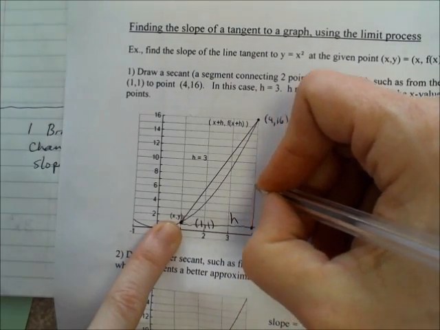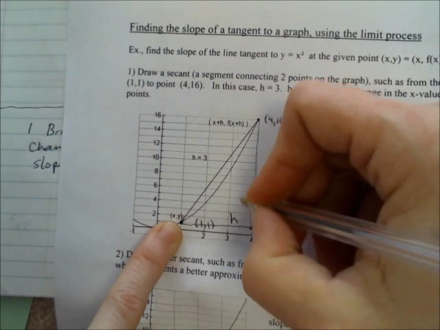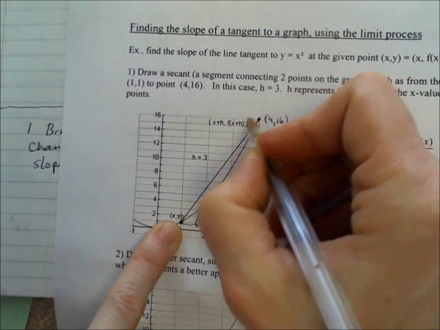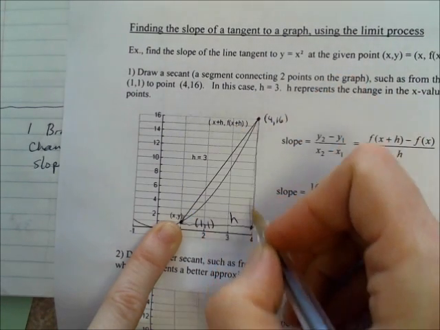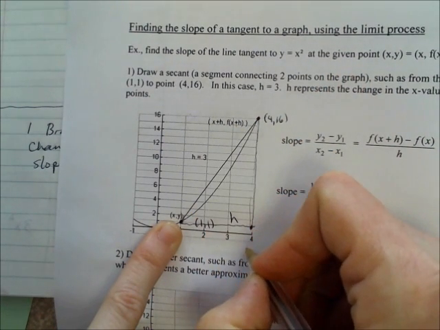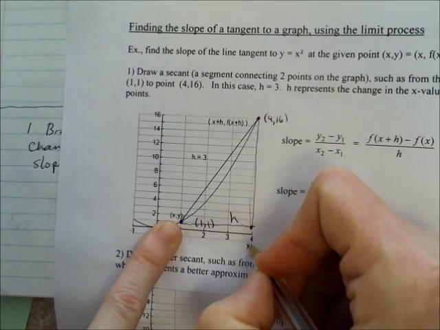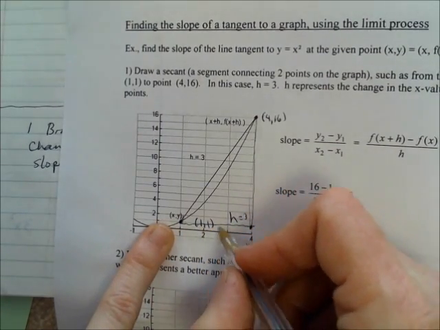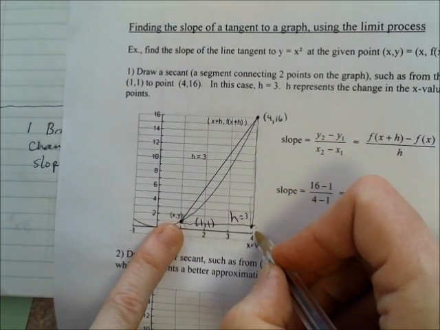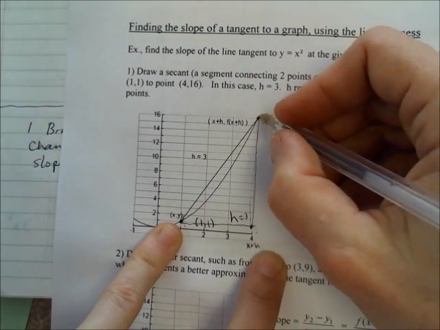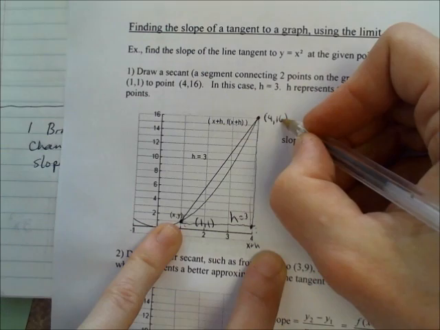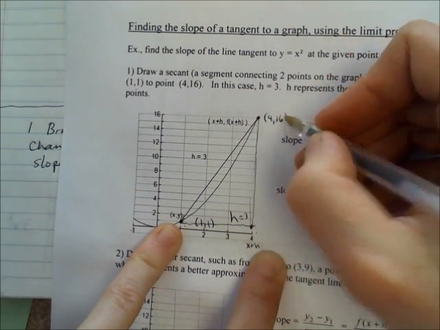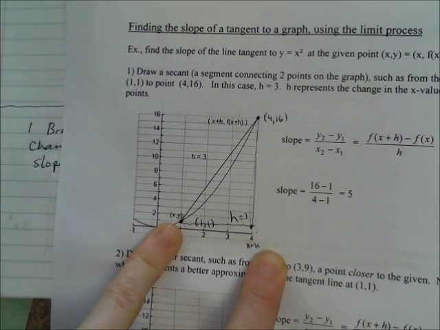Then we rise up here, and the y value at this point right here is called f of x plus h. This x value right here is really x plus h. Now this h value is equal to 3 because we're going over 1, 2, 3 from the original. This f of x plus h is really f of 4, and f of x plus h is equal to 16 here when we let h equal 3.